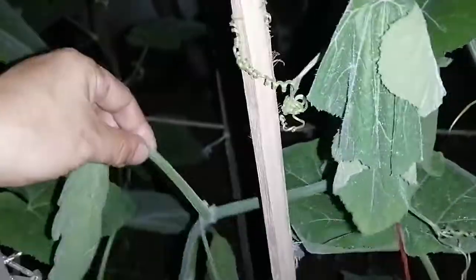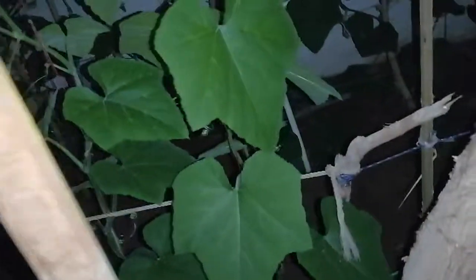Why? The intruder, the cat, actually played and cut the vine. I should have captured that cat. I need to capture that cat, really.